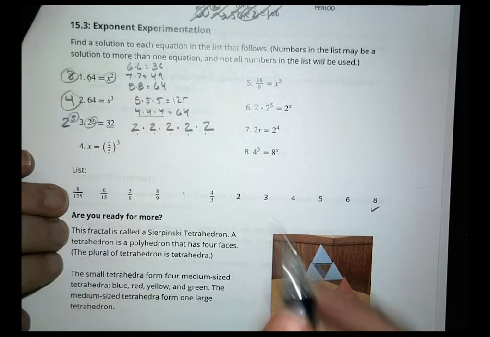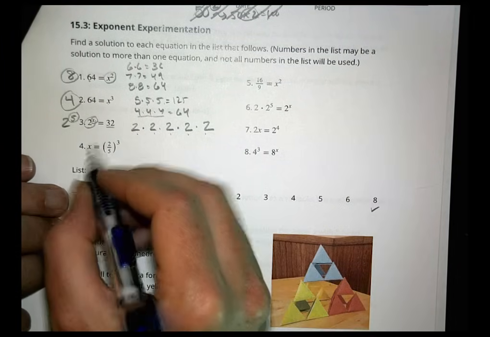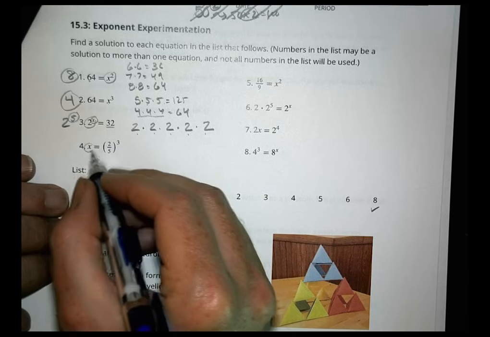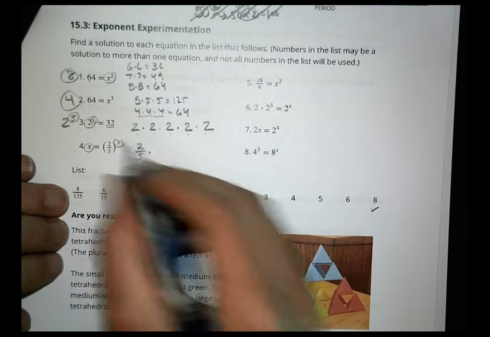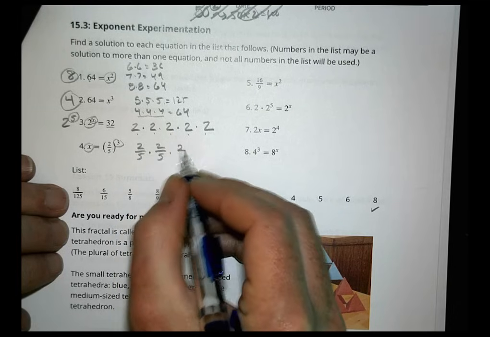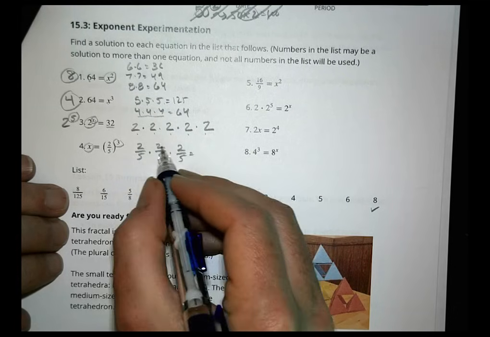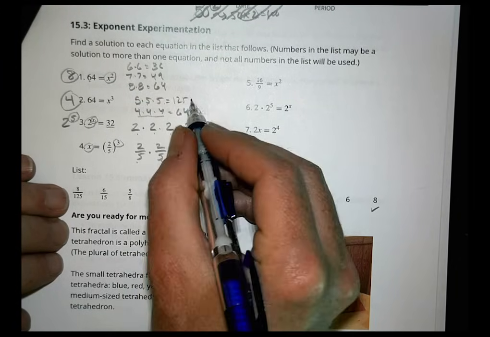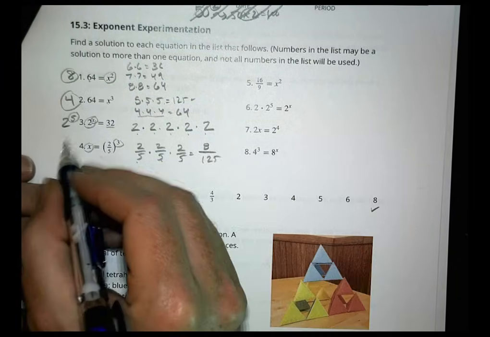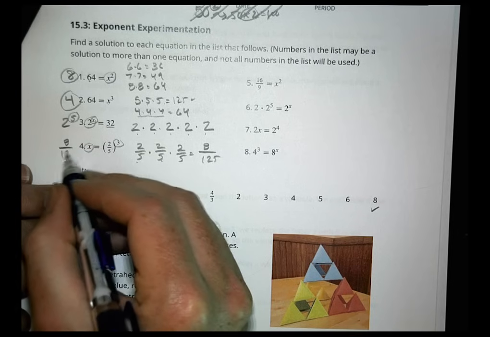That's the x value. For this one, we can actually solve it to find what x is going to be equal to. So we're going to do 2 to the 5th 3 times, like so. 2 times 2 is 4, times 2 is 8, and 5 times 5 times 5, there it is right there, is 125. So x simply equals 8 over 125.